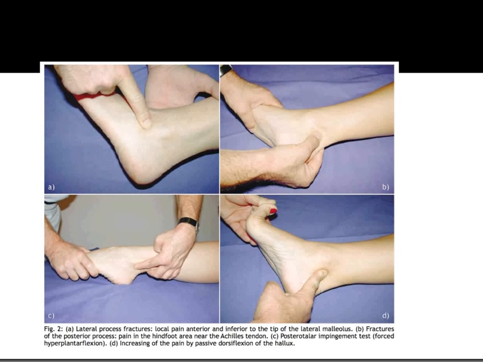The signs clinically that you can look for impingement, specifically with the lateral side, that's not that clear, but look just inferior and anterior to the fibula, and often that's where the lateral process sits. And for the posterior impingement sign, use forced plantar flexion, and have a feel just behind the medial malleolus.